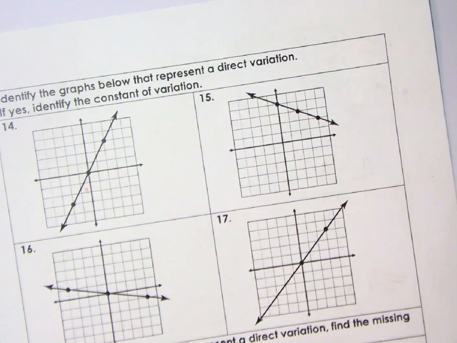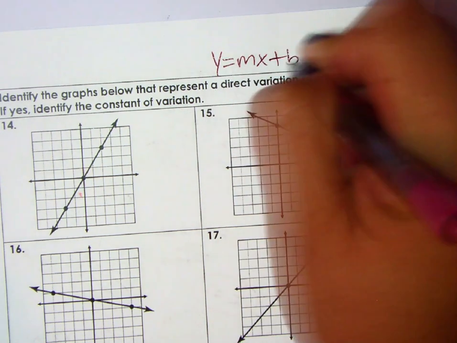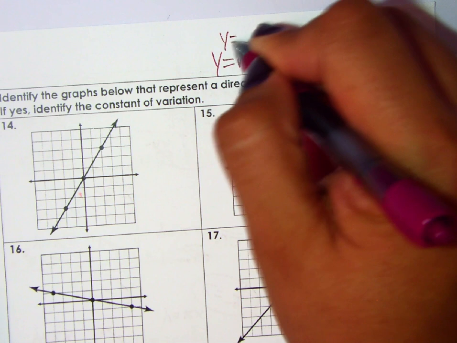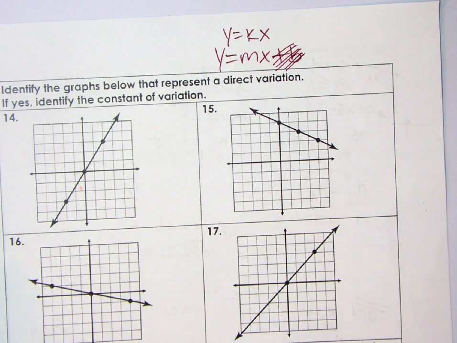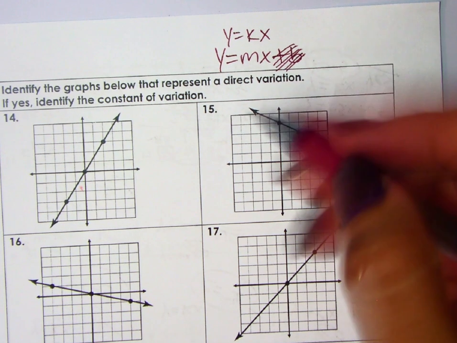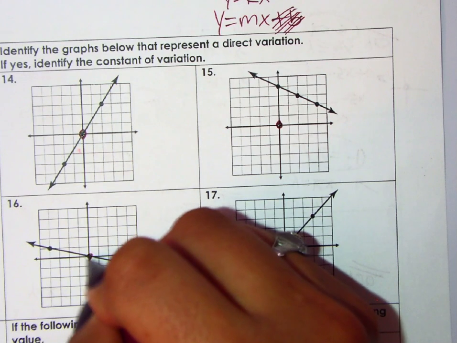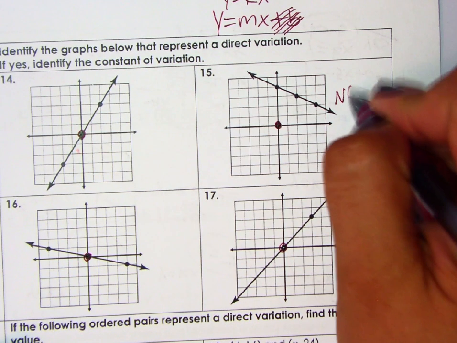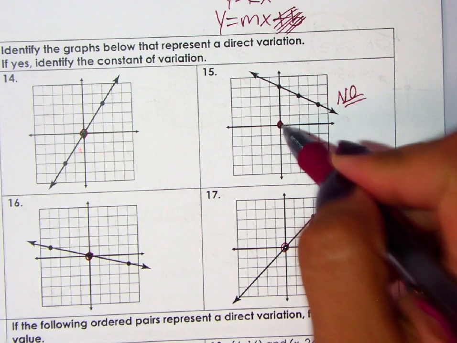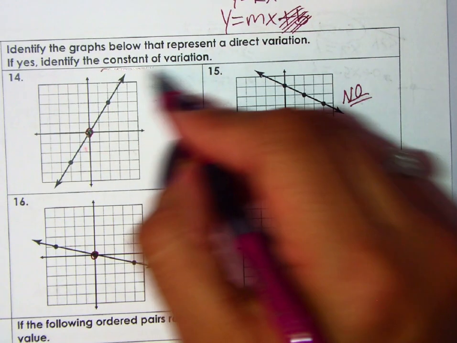All right, next it was looking at the graphs. And in these graphs, this is where I mentioned the y equals mx plus b, m representing almost similar to k, and there's no b. So because there's no b, we can say that the y-intercept is the origin. So this one has it, this one does not, this one yes, and this one yes. So right away you can tell the number 15 is not a direct variation because it's not touching the origin. These others do, so let's just find the constant of variation.